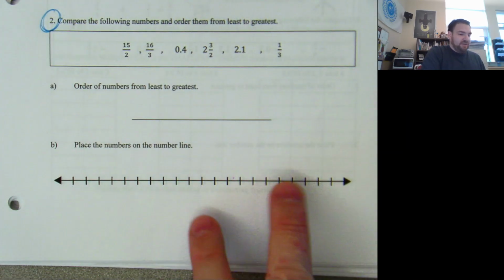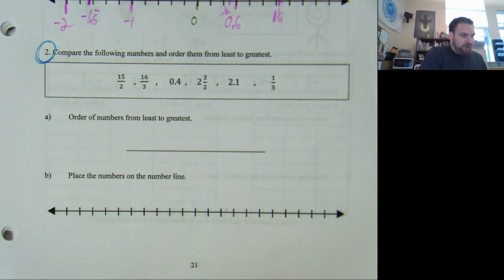The second one looks a little different. The first one didn't have any improper fractions. This one's got a whole bunch of them. Someone other than Josh or Emerson. What do we do for number 2? What do we get? How did you convert it? What's the order? How did the number line go?